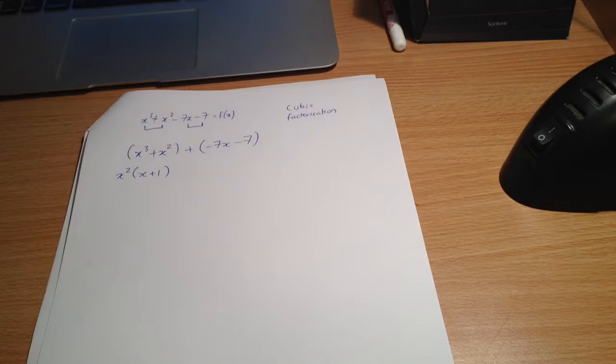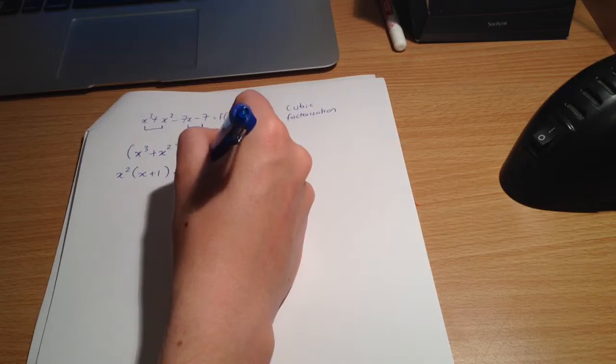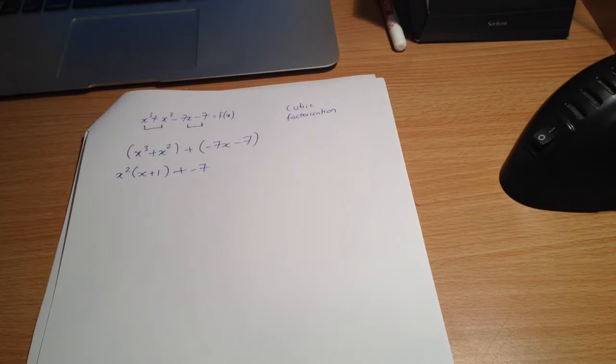We just isolate a common factor, and this will become more apparent as to why it's necessary in just a moment. But we do the same on the other side too. On the other side of the plus, we look for a common factor, and we can see we've got negative 7x take 7. The only really common factor we can have is negative 7. So we've got negative 7 there as the common factor.